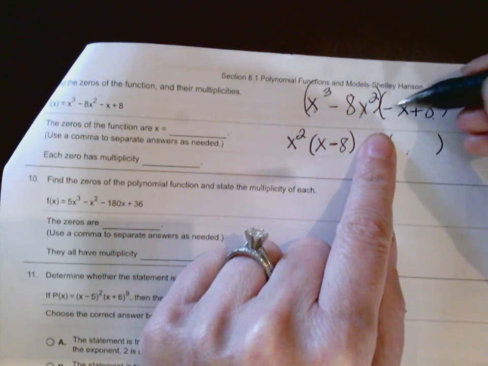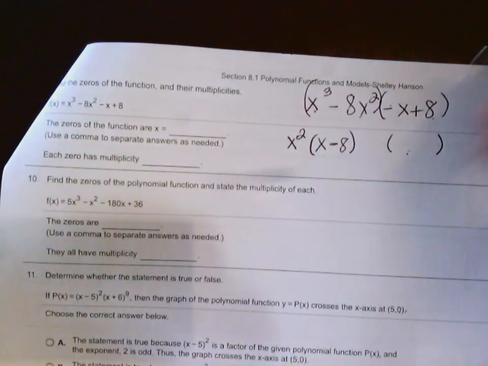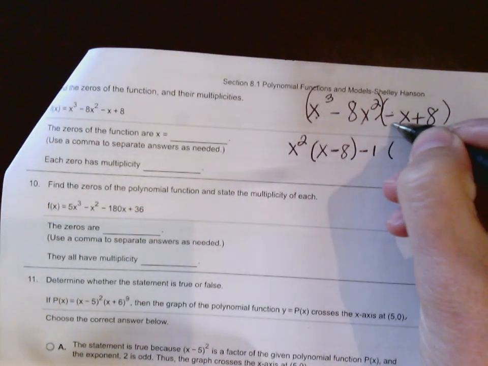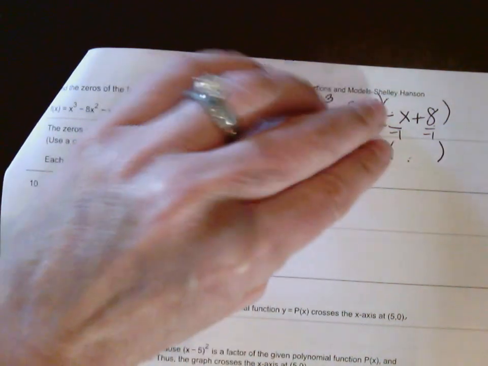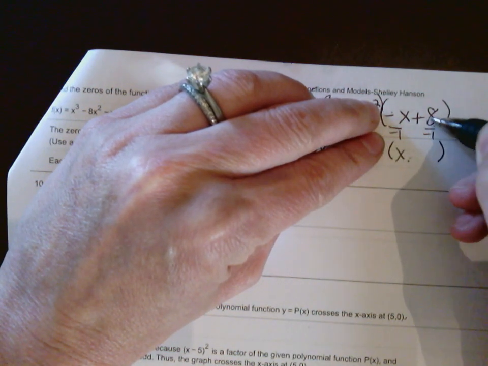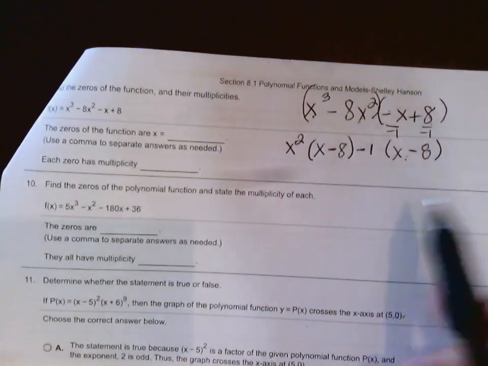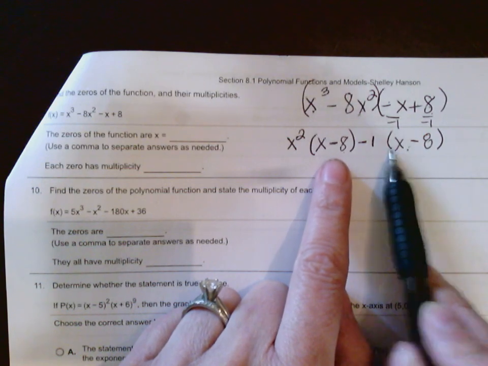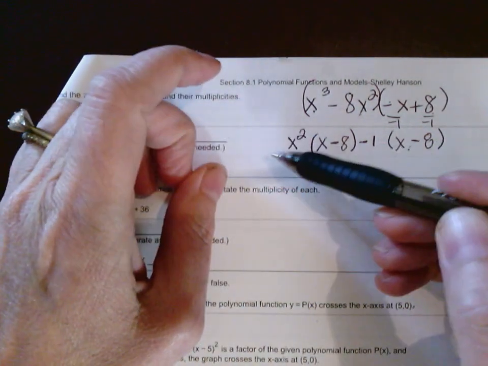I need positive x minus 8. So in order for that to happen, I need to pull out a minus 1. Because if you pull out a minus 1 and divide those both by that negative 1, it'll turn this x into a positive. Then I have positive 8 over negative 1, which makes it minus 8. So now, once you do this, and I told you just got to hang with me, these x minus 8s are now kind of like the greatest common factor of this polynomial.